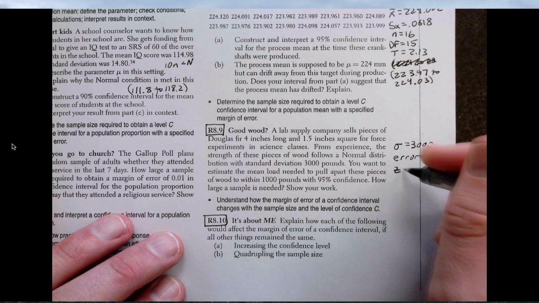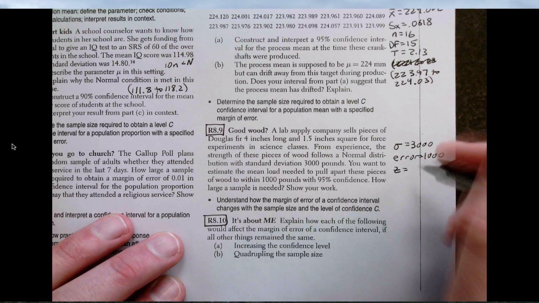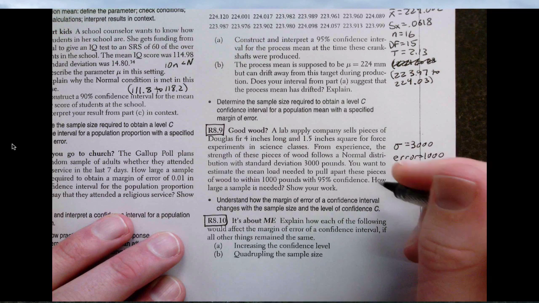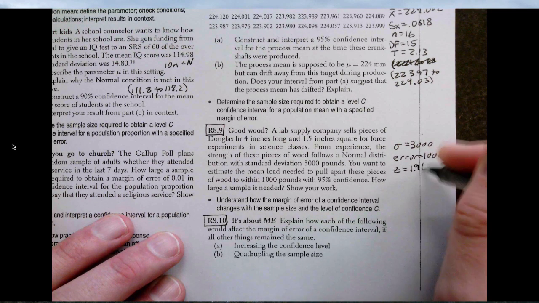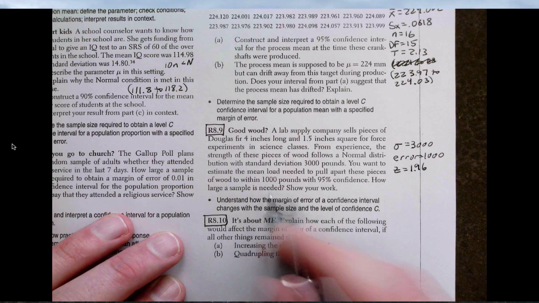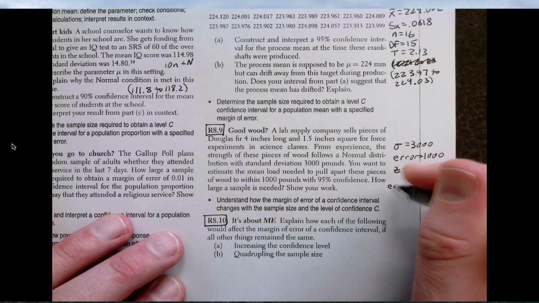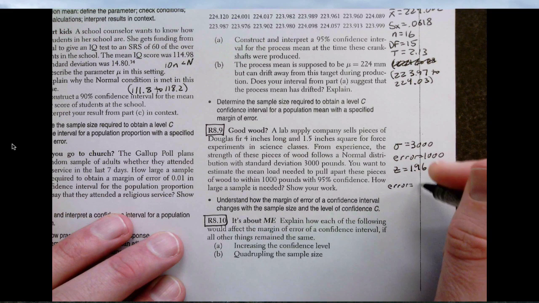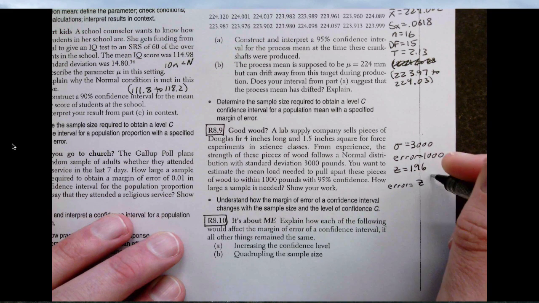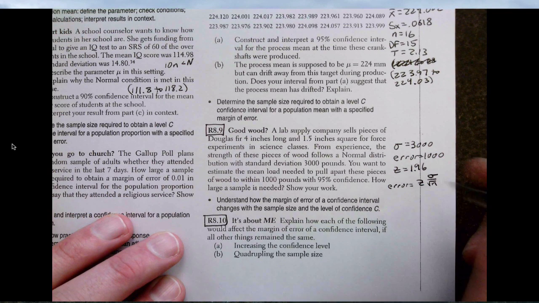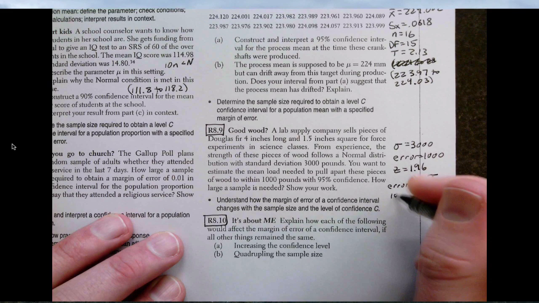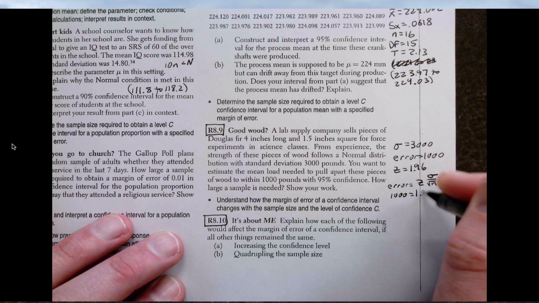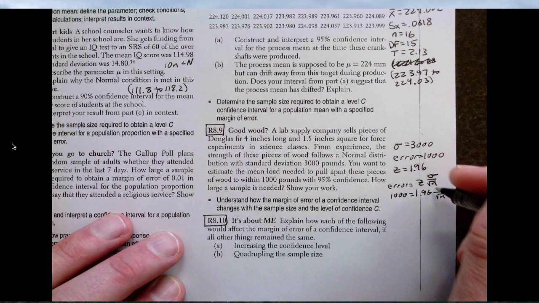So we can use the z-test because we know the standard deviation of the population. And in a 95% confidence interval, we use 1.96. Okay, how large a sample is needed? Show your work. All right, so the formula here for error equals the critical z-value times the standard deviation divided by the square root of the sample size. We know everything except for n, so we're going to go 1,000 equals 1.96 times 3,000 on top, over the square root of n.